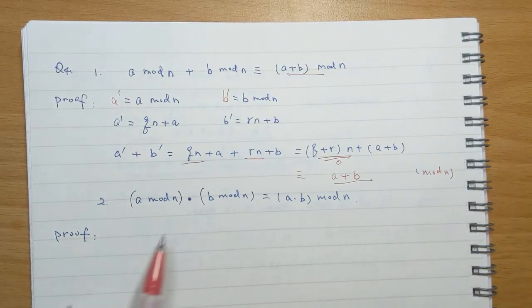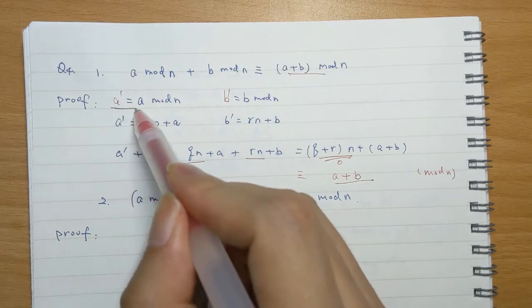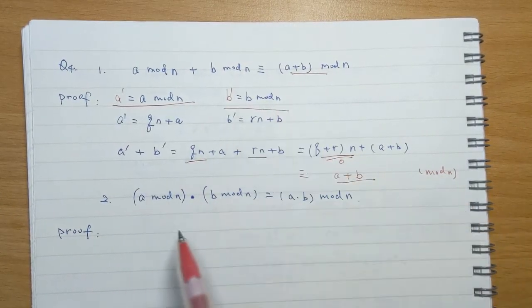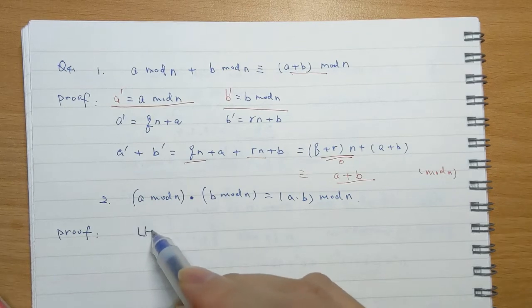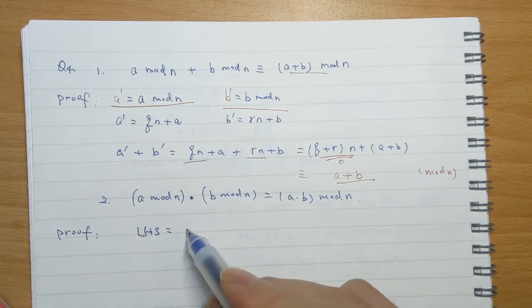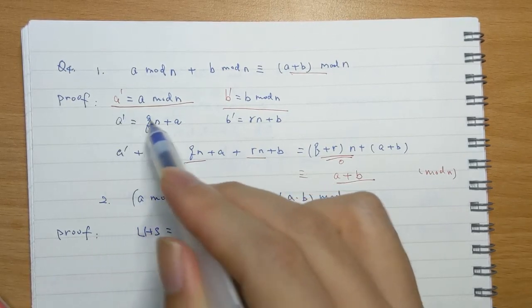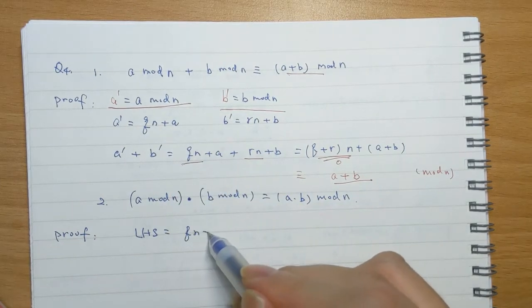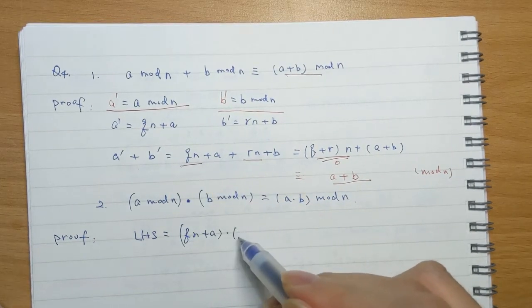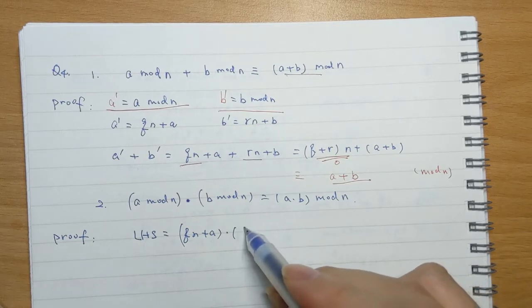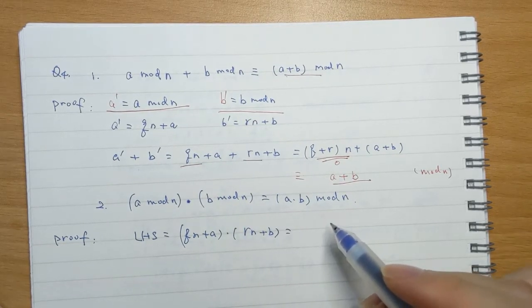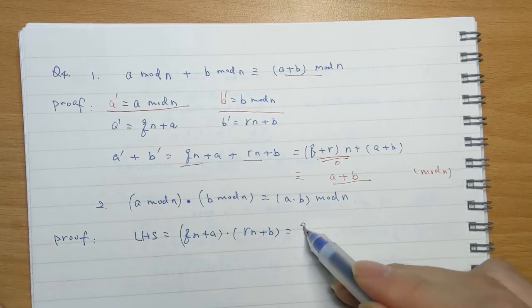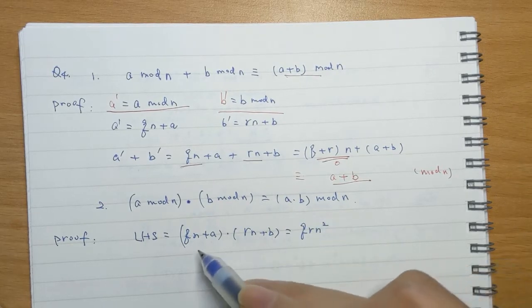We have A prime here, we have B prime here, so we can do the left hand side as A prime, Qn plus A, times B prime, Rn plus B. Then we do the calculation, we find the result is QRn squared.